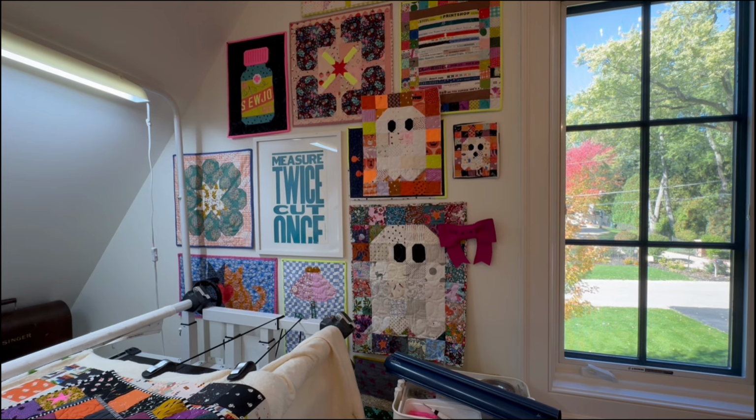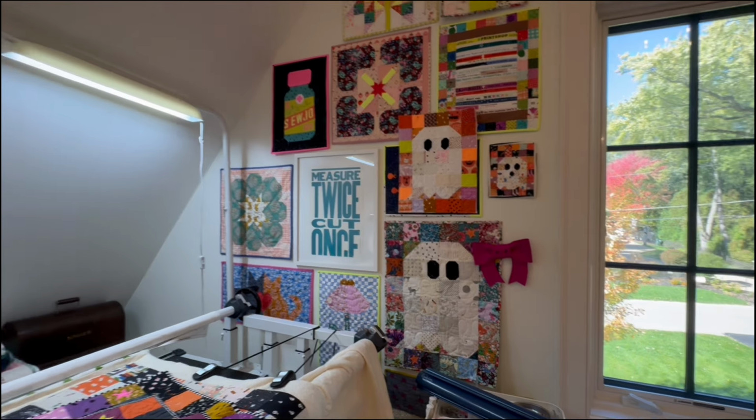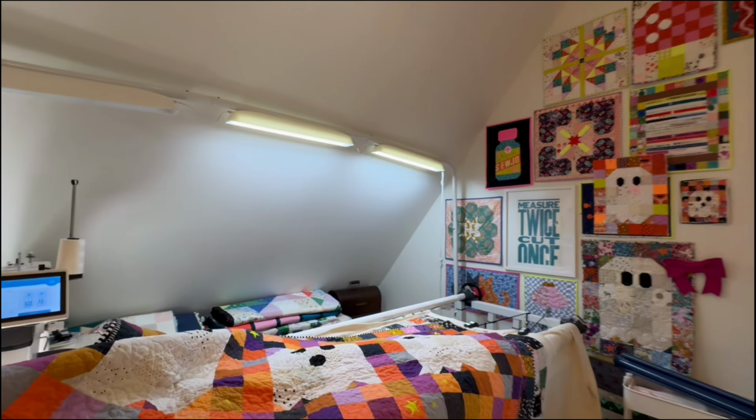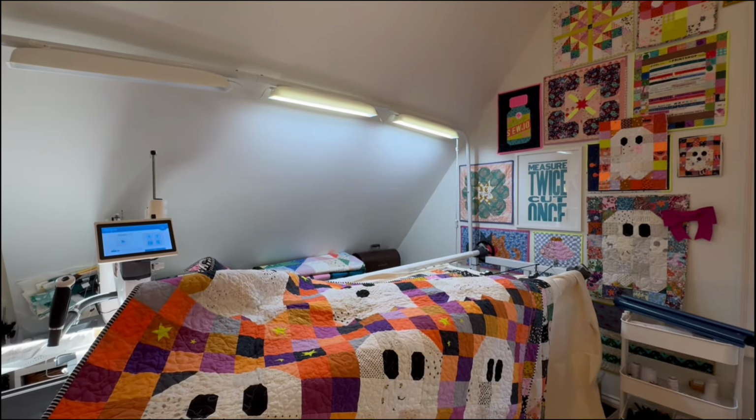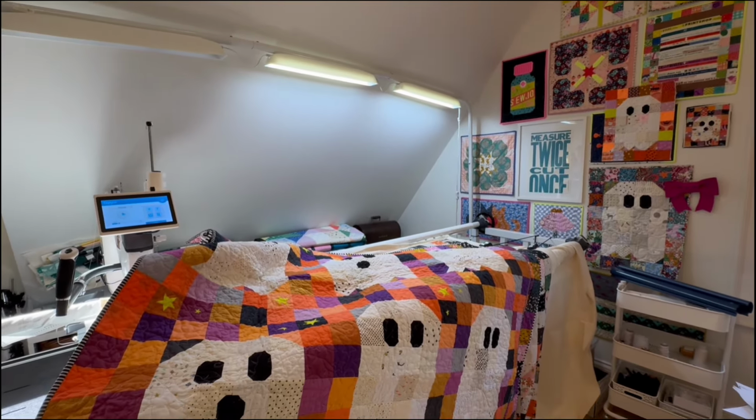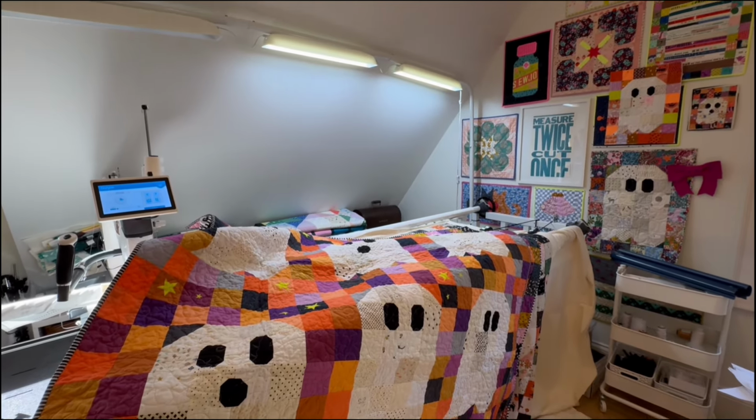I grew up not really doing Halloween much, and I just think they are so fun. Yes, my own pattern, but I am so thrilled that you guys love them as much as I do.